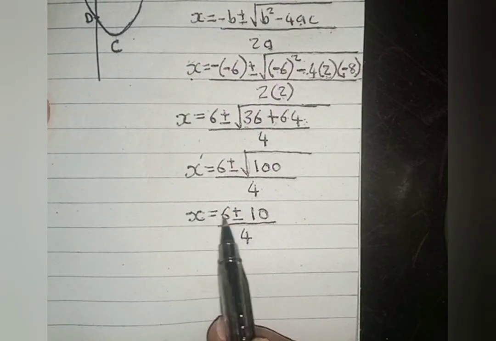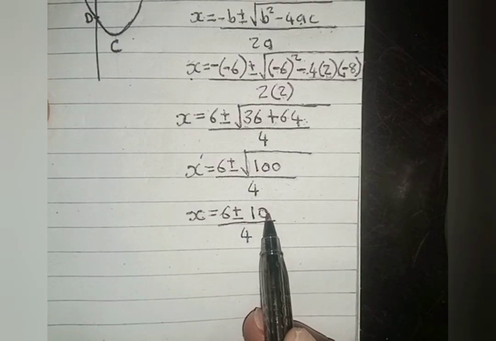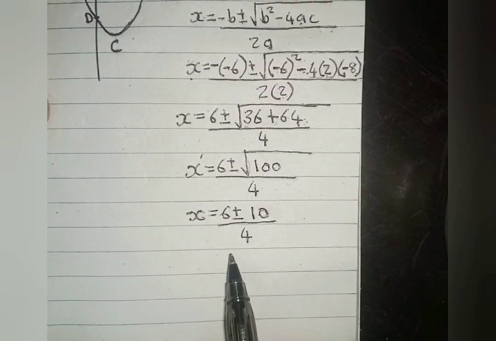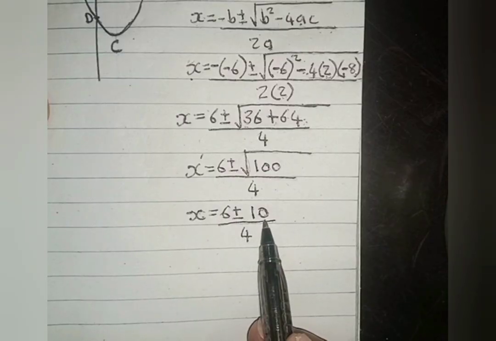So you notice that on top we have two operations, 6 plus 10, the other one is 6 minus 10. So here we're going to separate them. So we're going to have two values of x. The first value of x, let us call it x1.